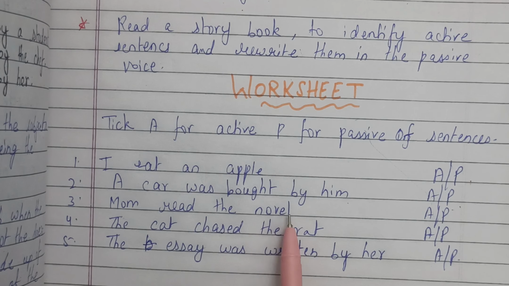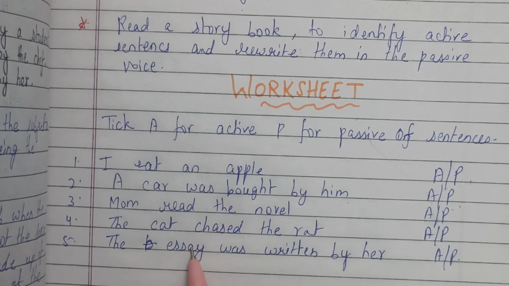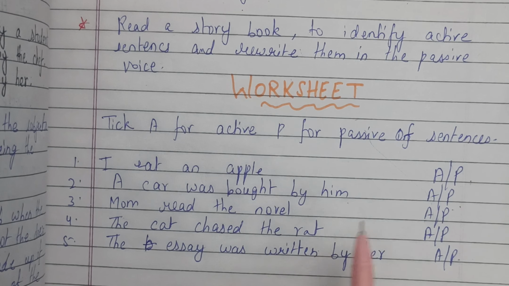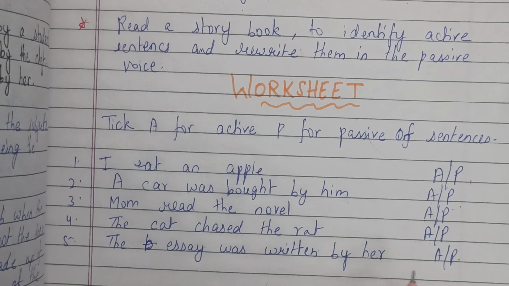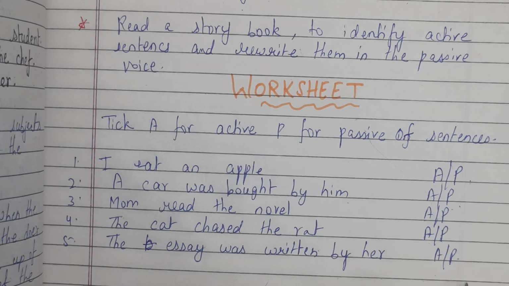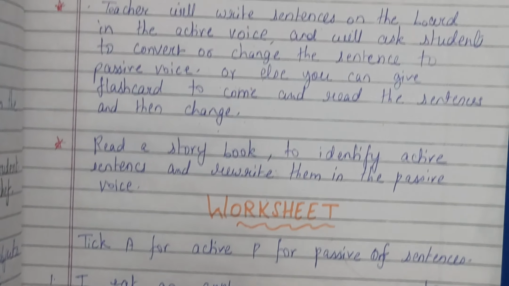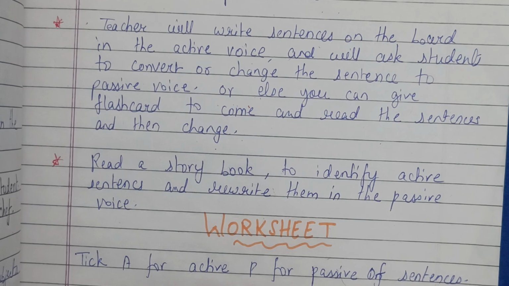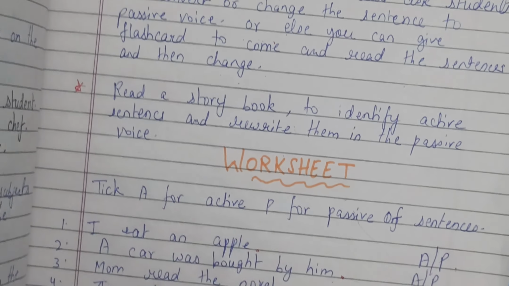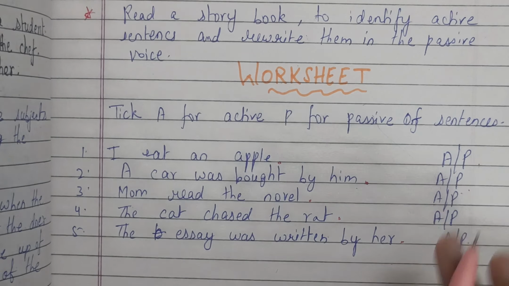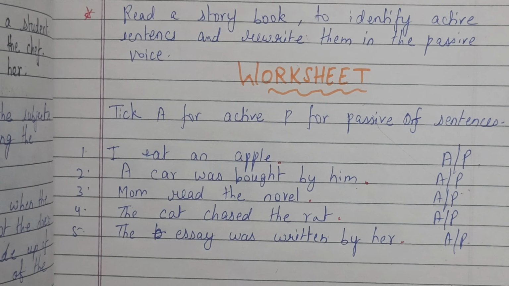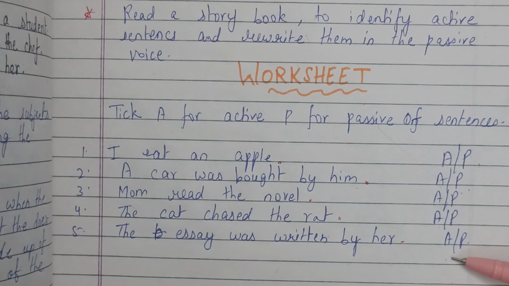Mom read the novel. So this is active. The cat chased the rat. This is active. The essay was written by her. This is active or passive? Passive. So after these sentences, you can give this, after explaining and after doing activities, you can give this worksheet to the students.